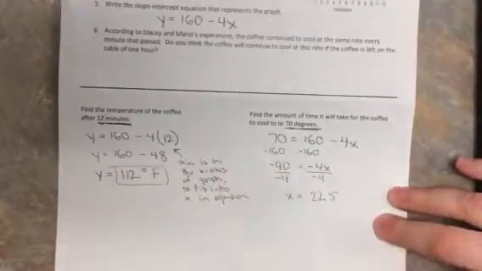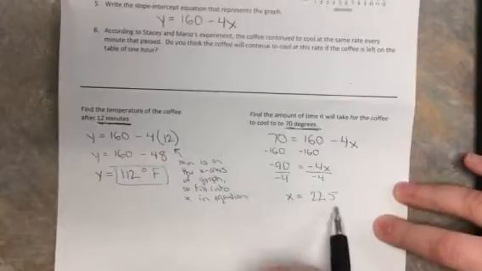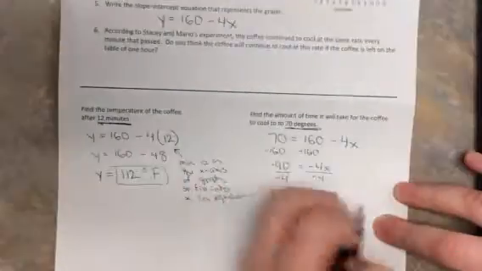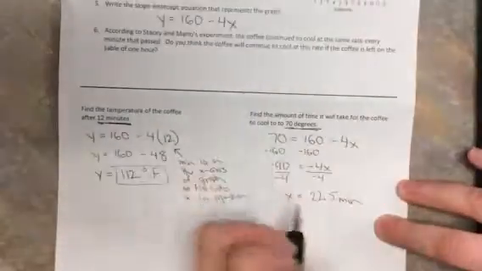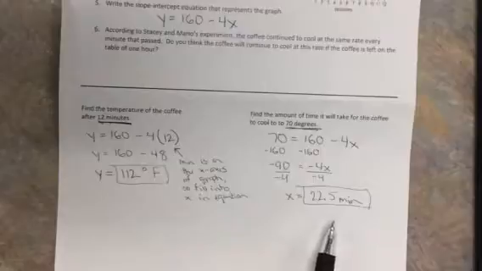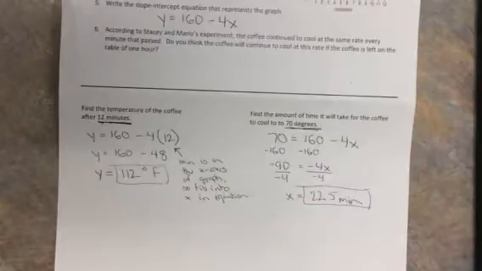Okay, and then what did I just calculate? X, so I'm going to label it as minutes because minutes is on the x-axis of the graph. That's not something we would have been able to read easily off the graph, 22.5. That's where an equation comes in handy. An equation can help you calculate things that might be difficult to see on the graph.